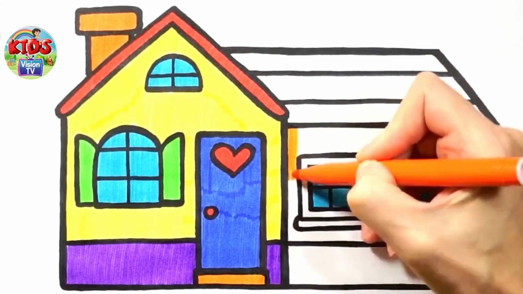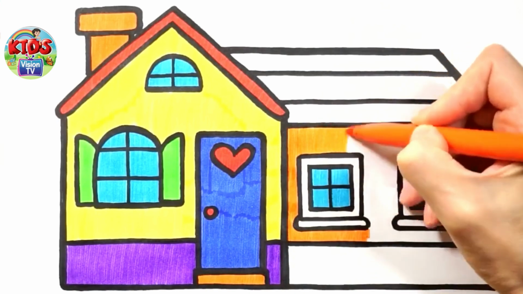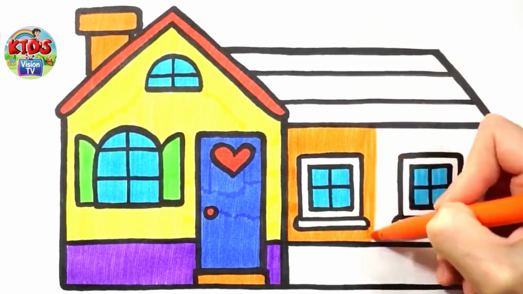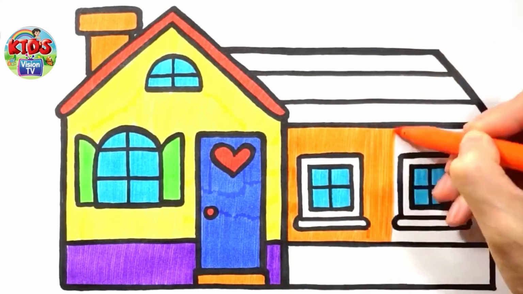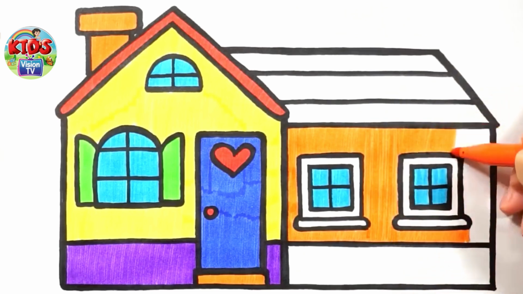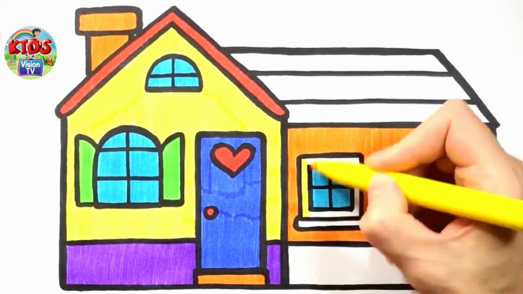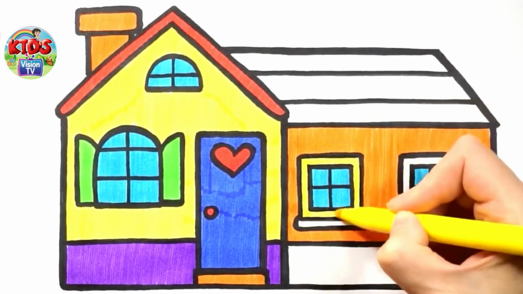I am coloring an orange color in back of the house. Yellow color outer of the window.